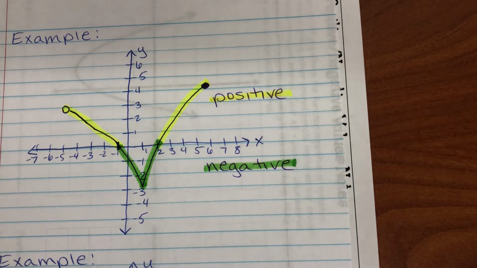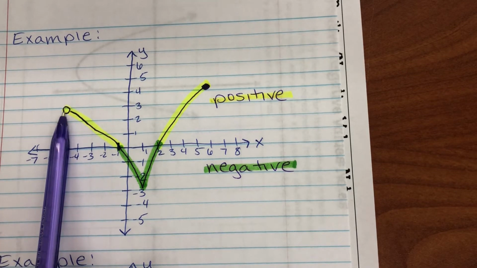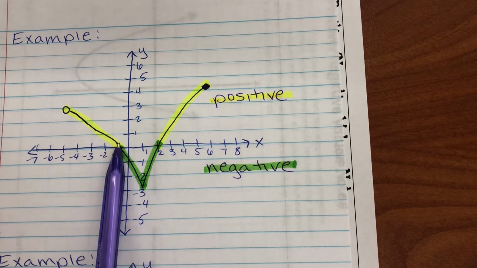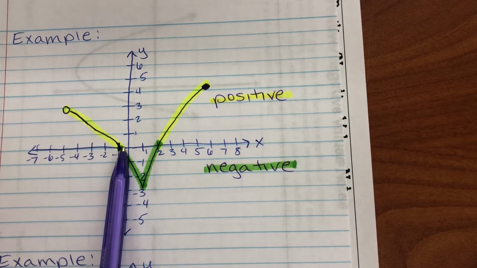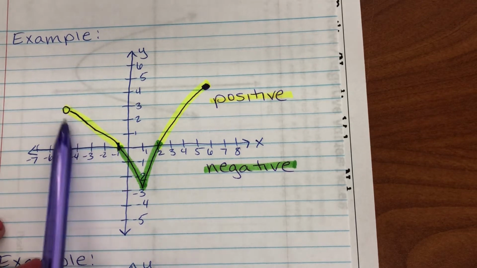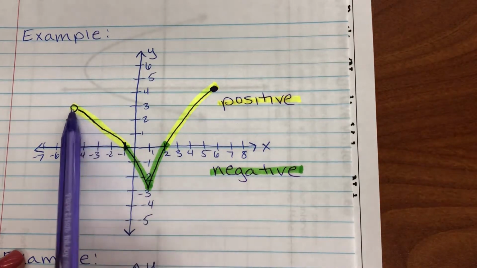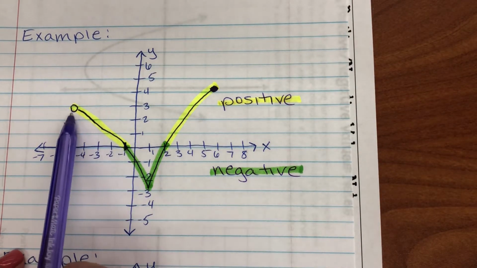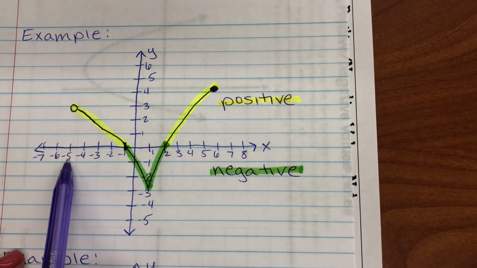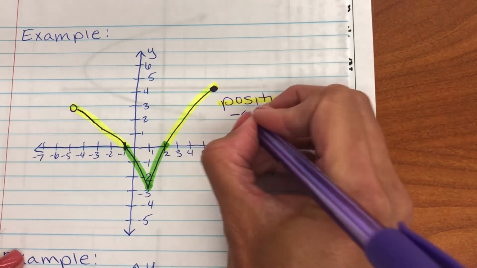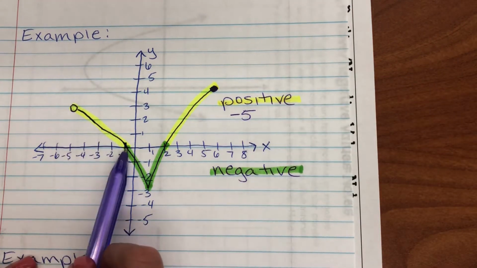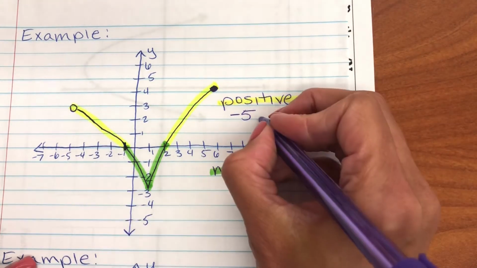All right, now I need to determine my x values. That's step 3. So I'm looking from this point to this point. That's the positive. That's my first positive interval. So this point right here, remember, only use x values. I'm going to ignore all these y values. I'm going to find what is the x value right here. That would be -5. And then it ends here at -1.